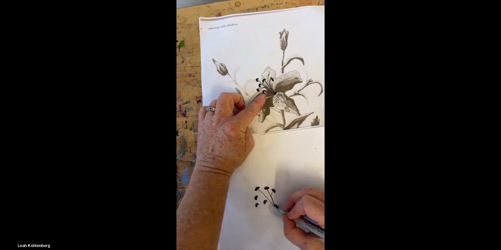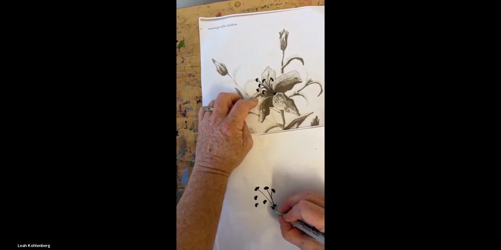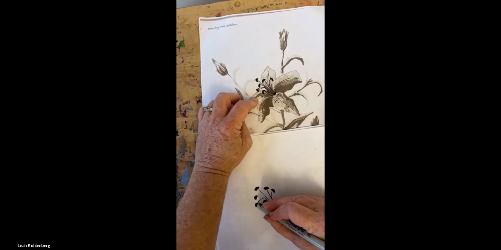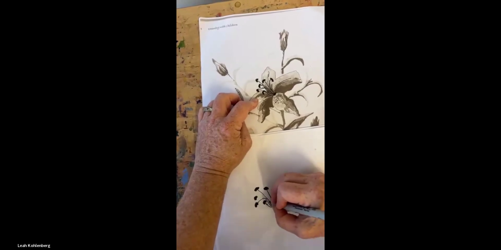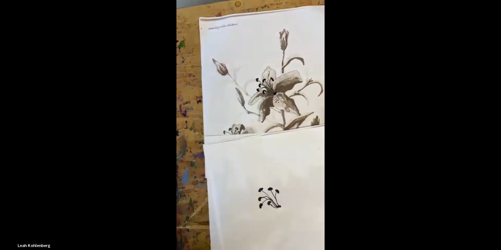This one goes like this. This goes like, yep, that. And then this one kind of weaves in like that. It has a weird kind of shaky look to it, but not too bad.